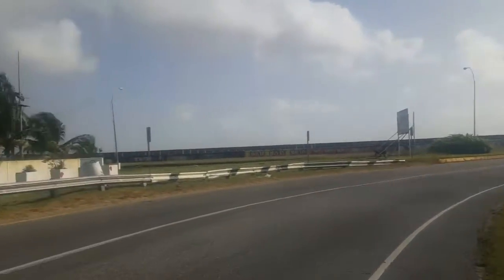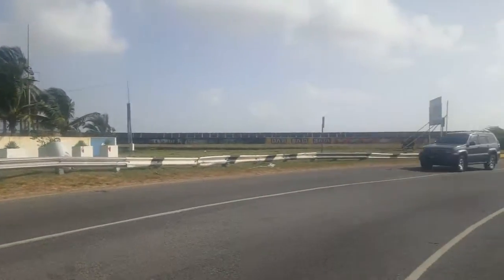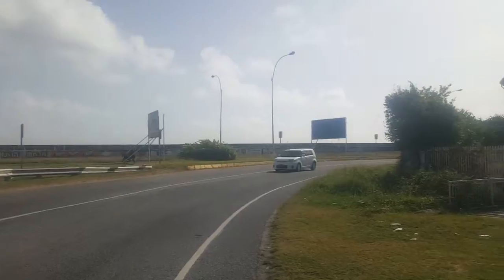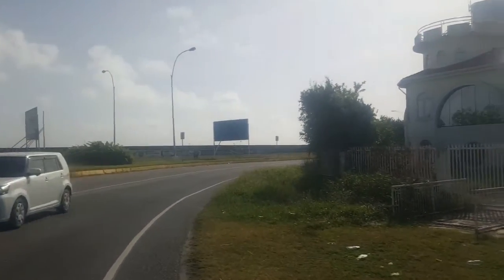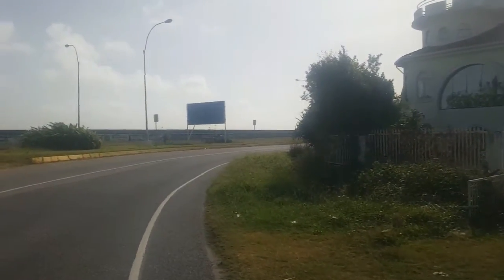And so we've seen this area before, the seawall. This is what it looks like coming off the very busy Rupert Craig Highway.